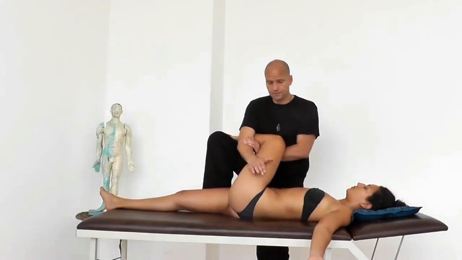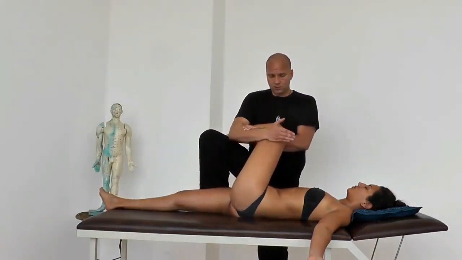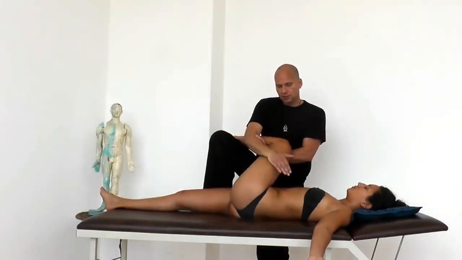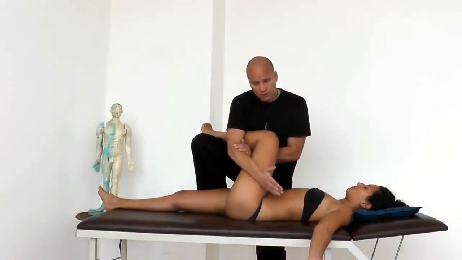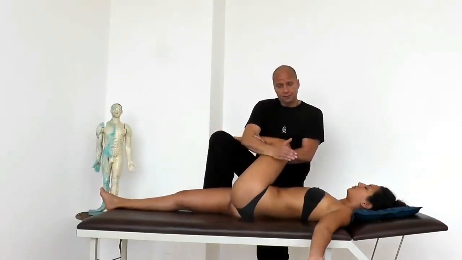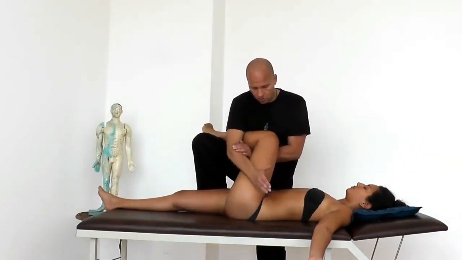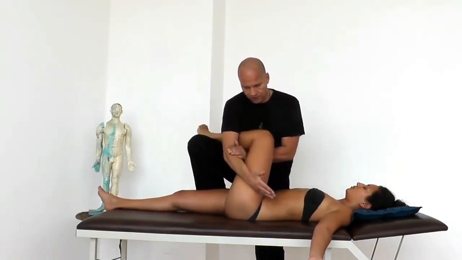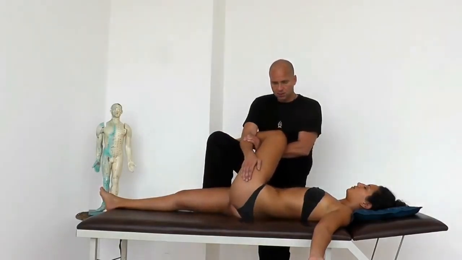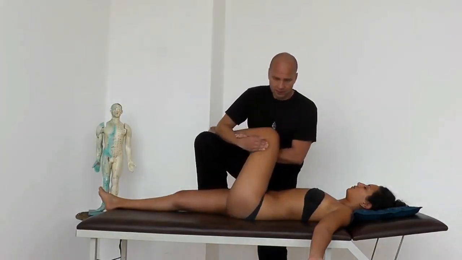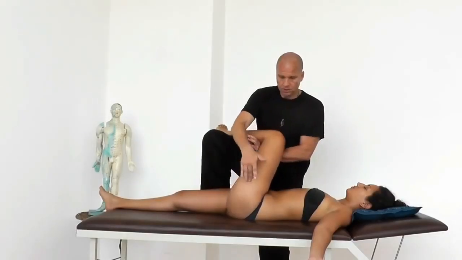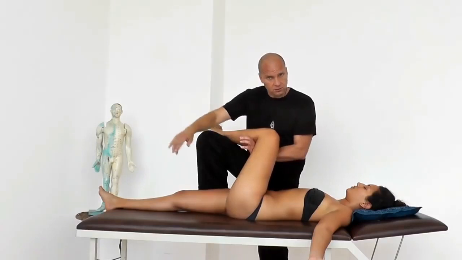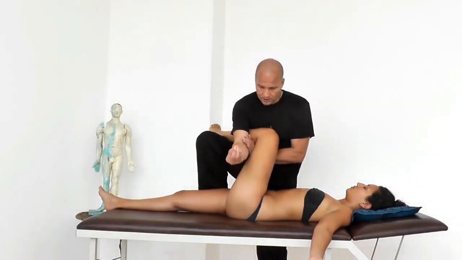I mobilize my patient's hip joint, and I start at the same time with a sliding fascial treatment. I use the bones of my forearm. You can see it. It's a fascial sliding, a laminar fascial sliding, and I will treat the central lateral trigger band line.